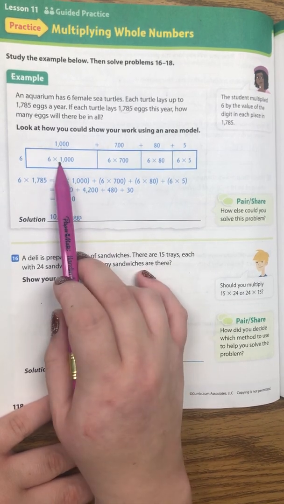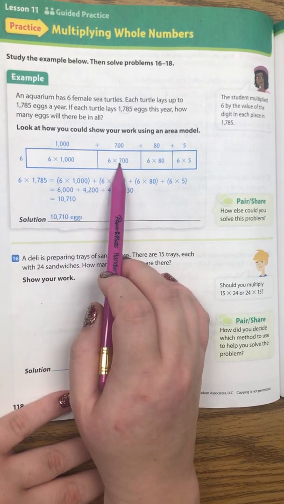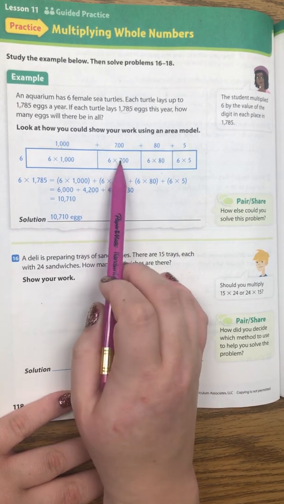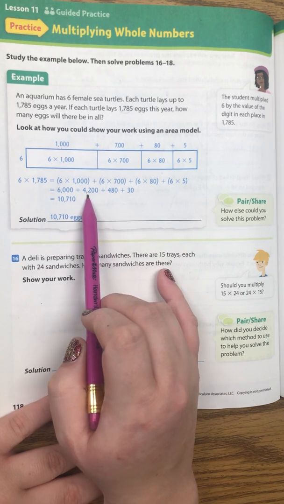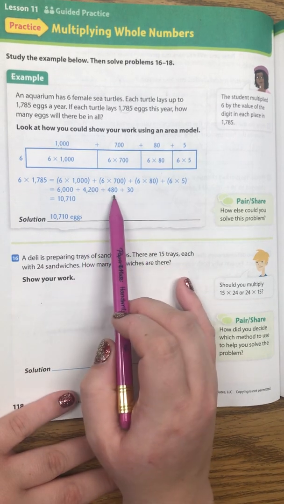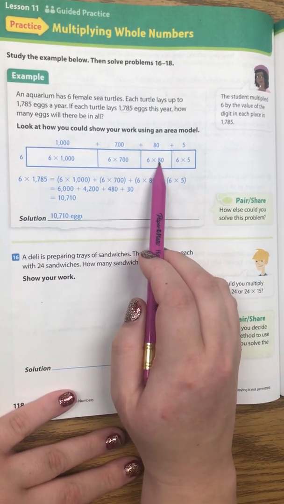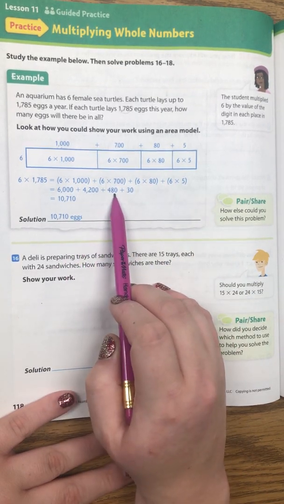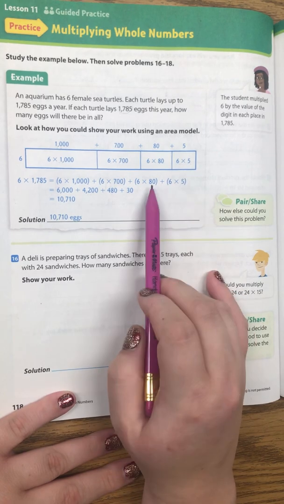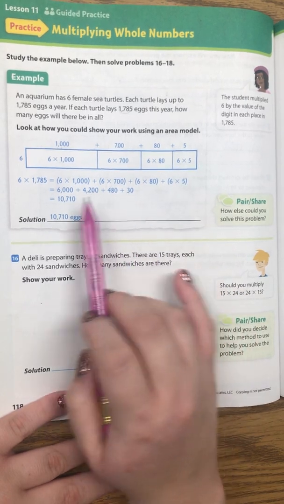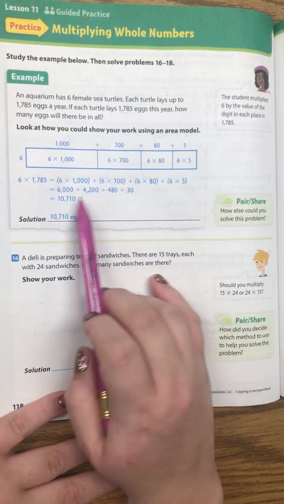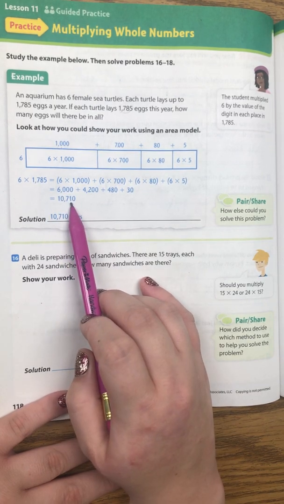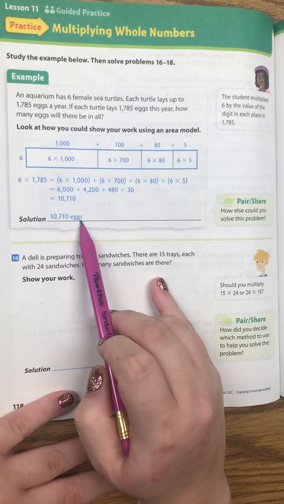So we have 6,000. What is 6 times 7? It's 42 with 2 zeros. It makes 4,200. 6 times 8 is 48 with 1 zero at the end. It's 480. And 6 times 5 is 30. When you add all these numbers together, you get 10,710. And that's our answer.